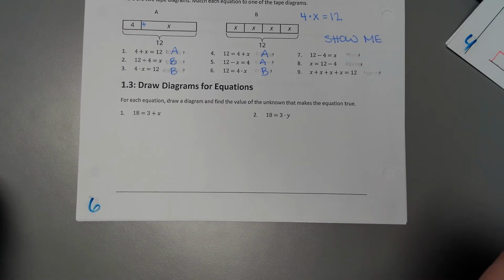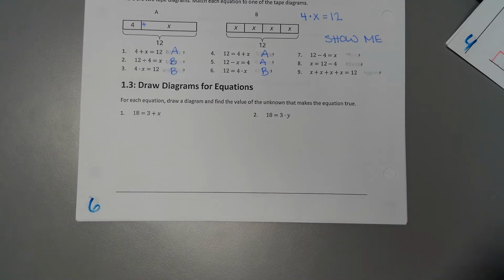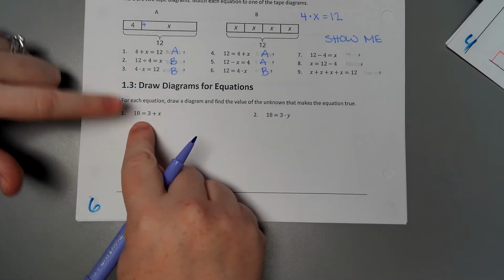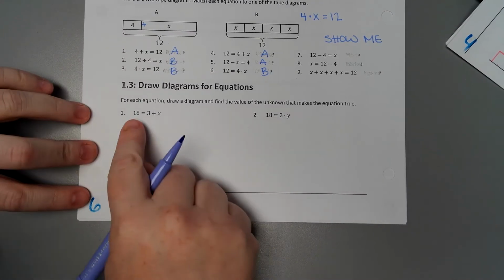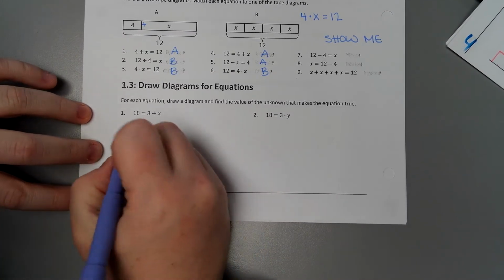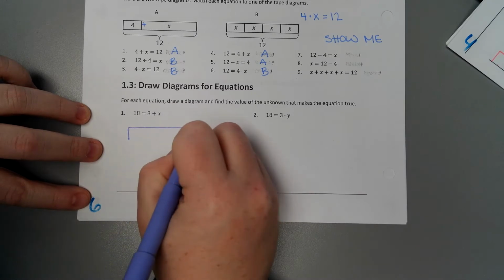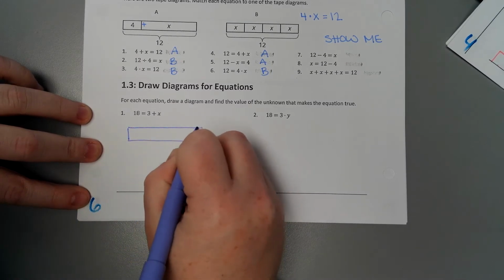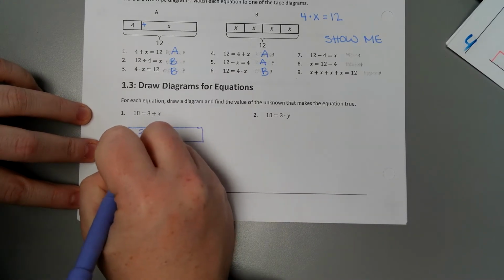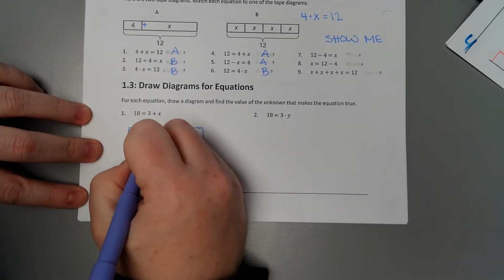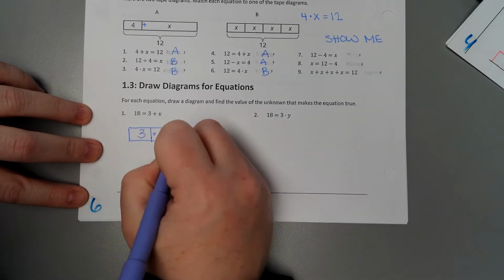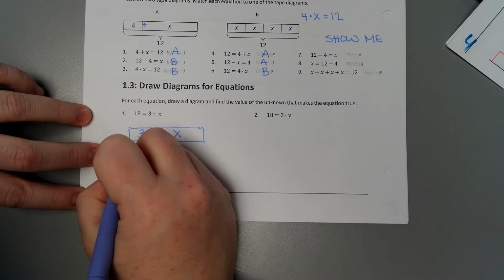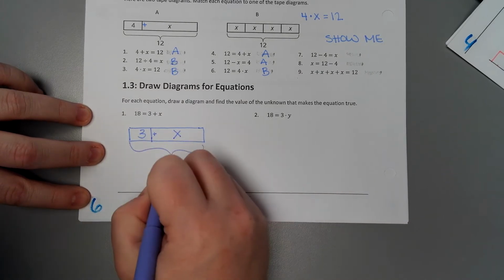1.3, draw diagrams for each. Okay, so we're going to do diagrams similar to what we have up there. 3 plus something equals 18. So I start with 3, which I know, plus something we don't know, equals 18.